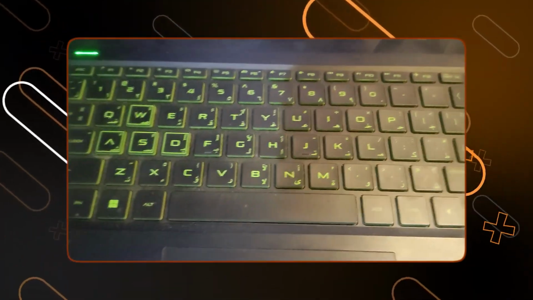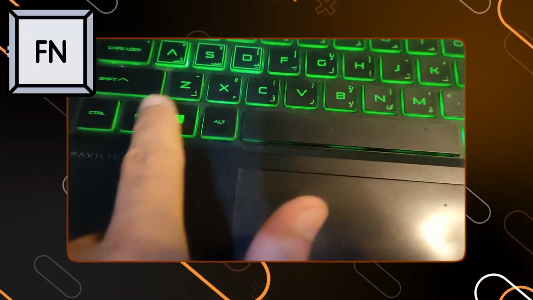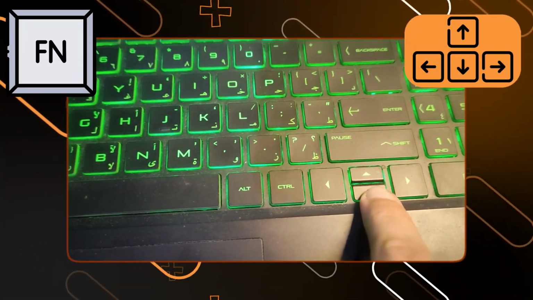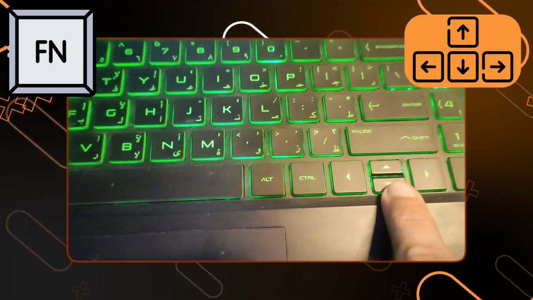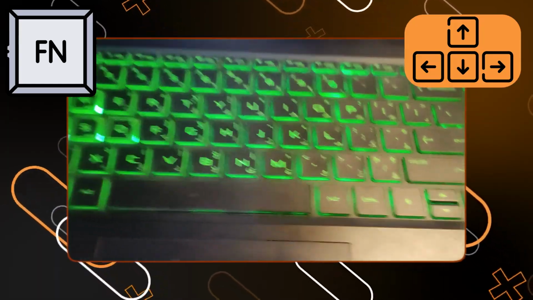And you can also make some adjustments to the backlight. You can simply use the FN button, for example, plus the arrows right here: arrow down in order to decrease the intensity of the light, and arrow up to increase the intensity of the light.